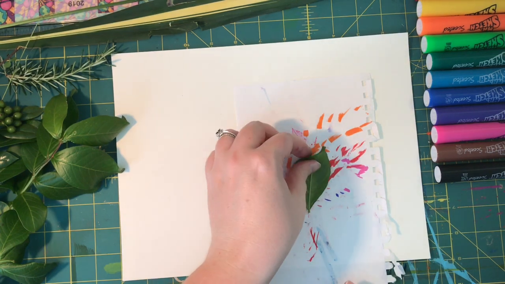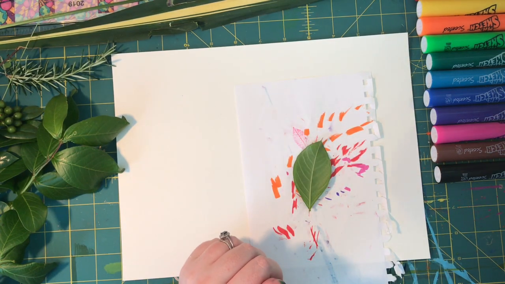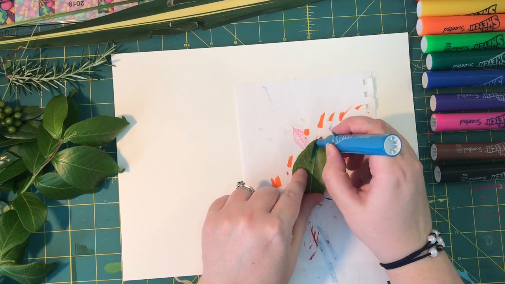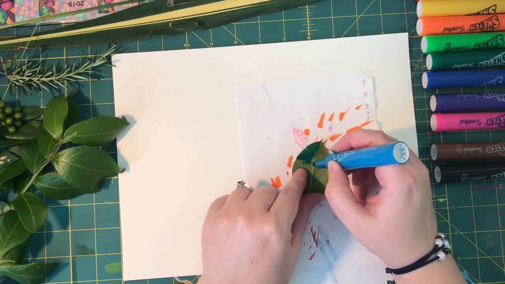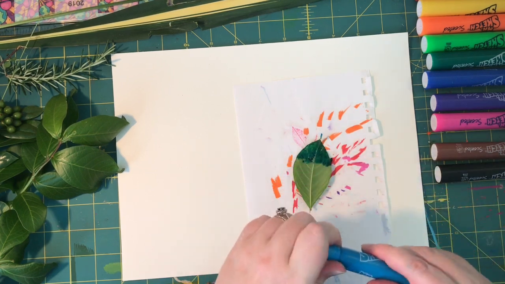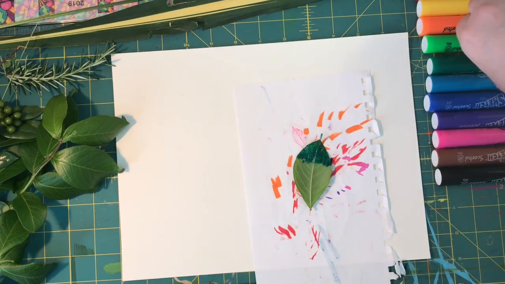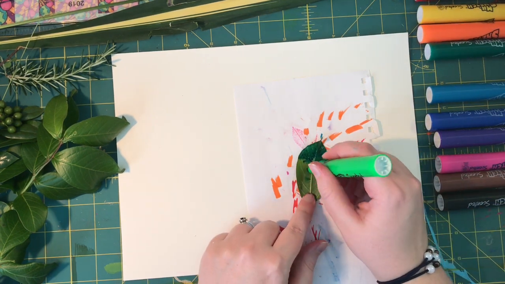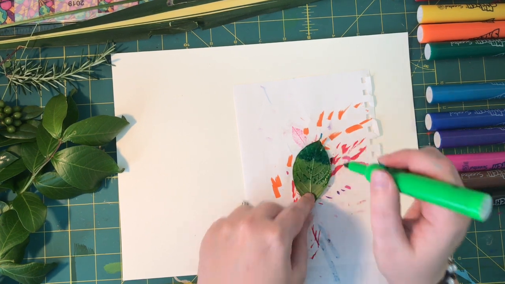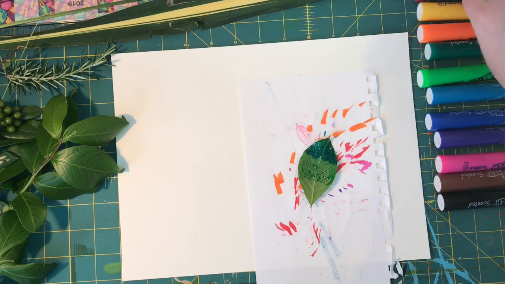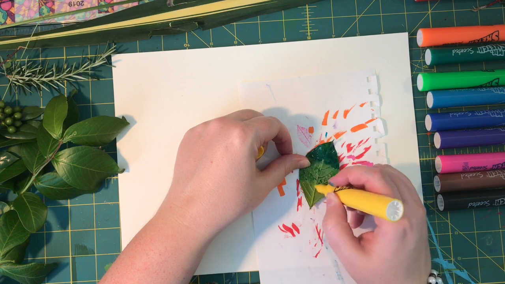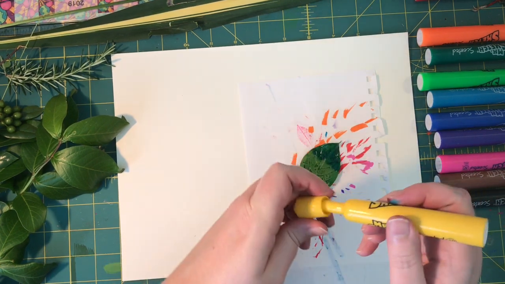All right, I'm gonna put my leaf on top of my scrap paper. And I'm gonna choose a couple colors. Let's see, I think I'm gonna use some blue to start with. So you're just coloring your leaf. So I'm gonna add some blue to the top of my leaf. And then I think I'll do some light green. Just make sure you're kind of coloring the whole thing. And then, how about yellow? Ooh, that'll look cool. You can do whatever colors you want to do. It's totally up to you.